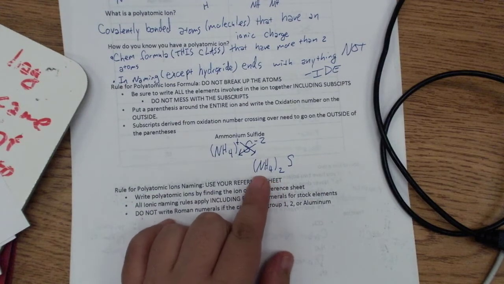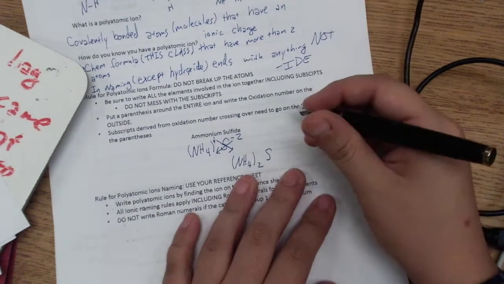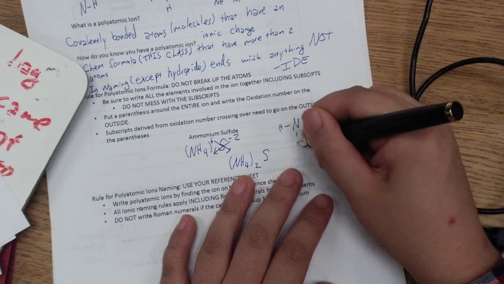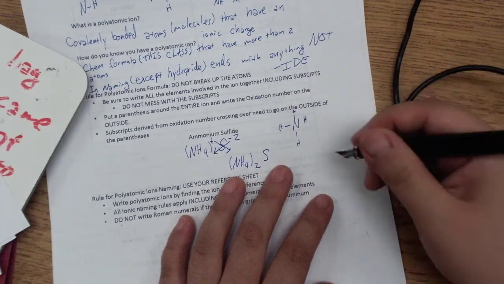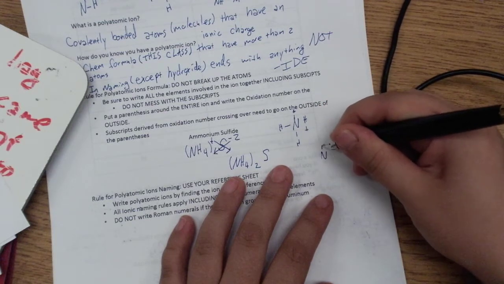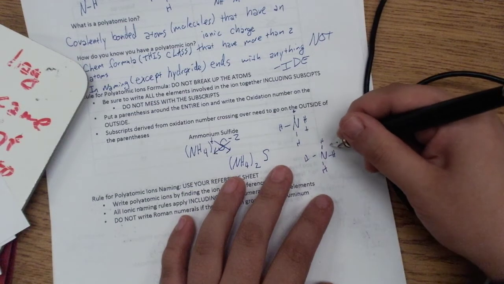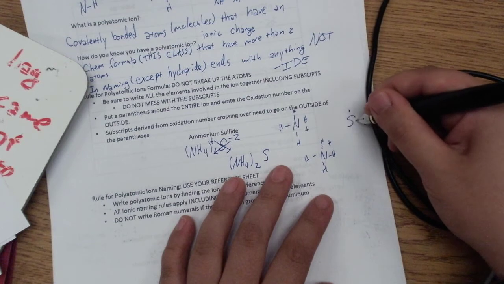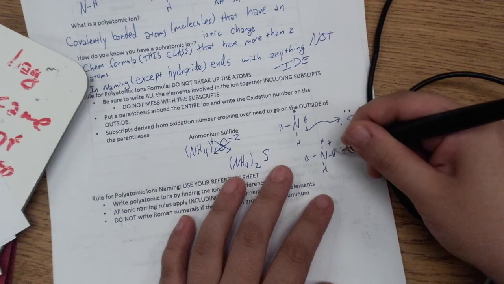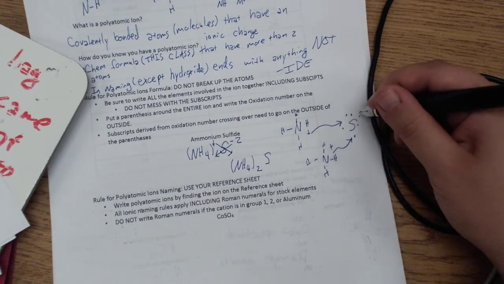This means 2 NH4 ions. If I need to draw it, it is 2 NH4s giving their electrons to sulfur to get those pluses.